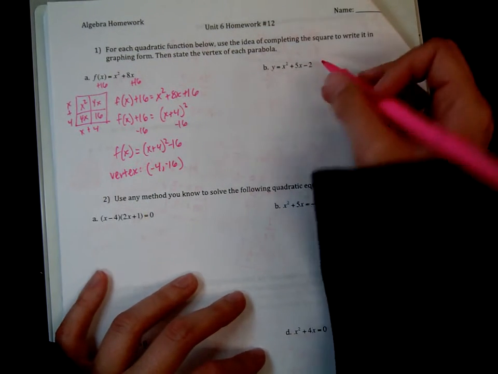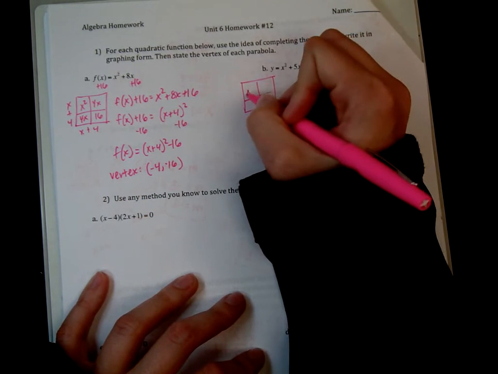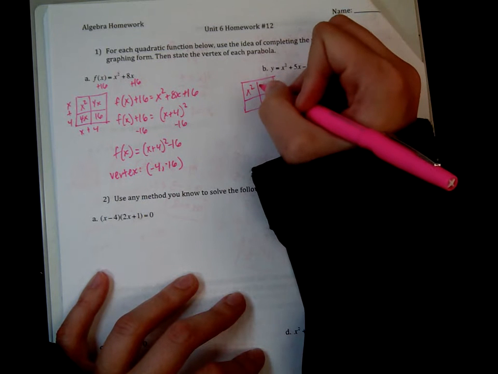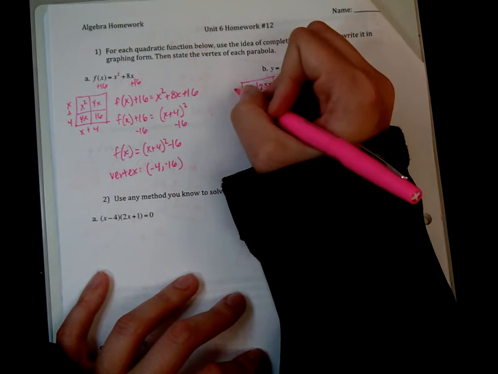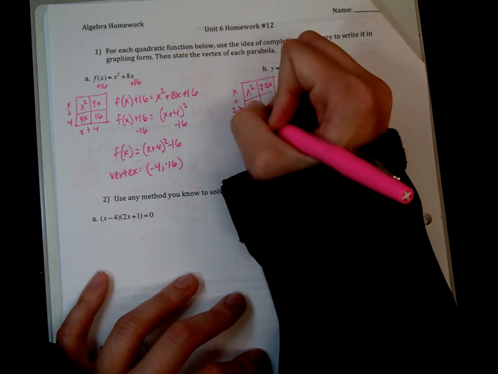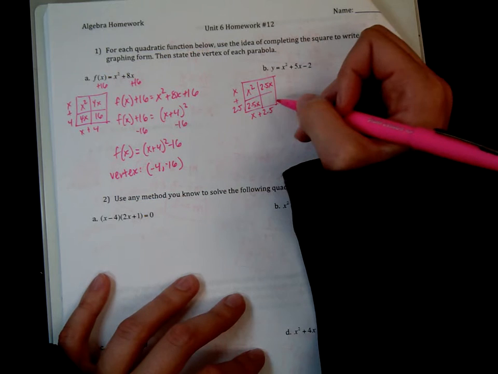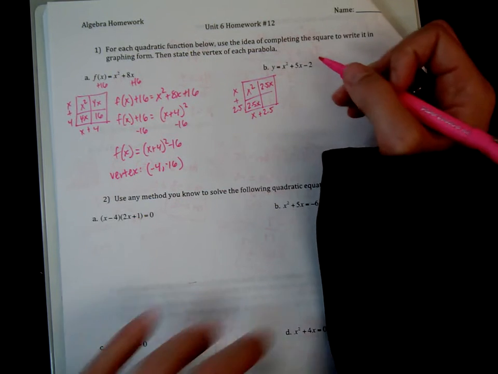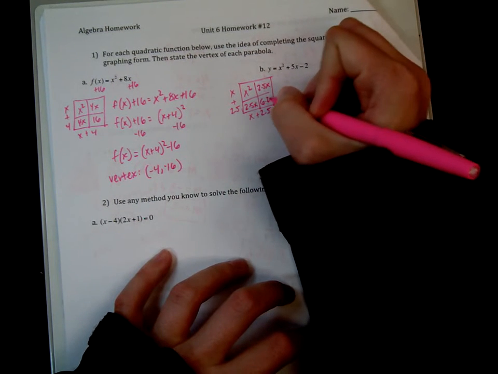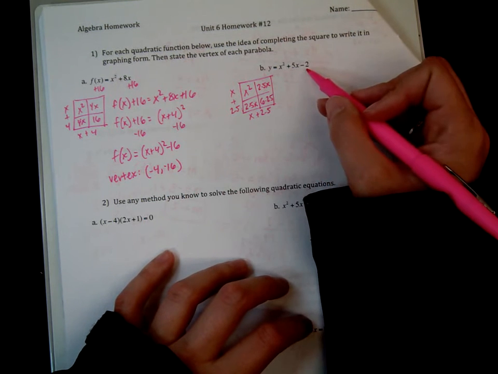For the second problem, we want to complete the square again. So I've got an x squared. My 5 x's are going to split up, so I have 2.5x, 2.5x. So this is x plus 2.5 and x plus 2.5. 2.5 times 2.5 is 6.25. So that's how many ones I need. So I need 6.25 and I have -2.